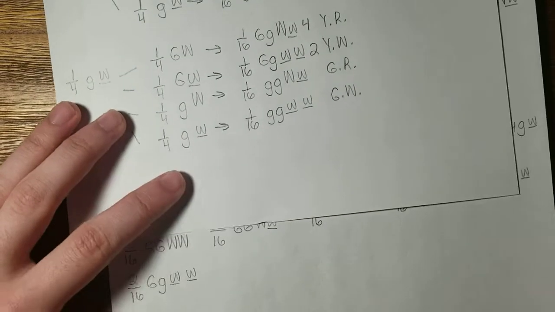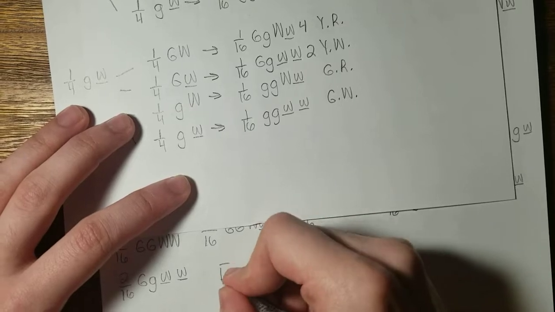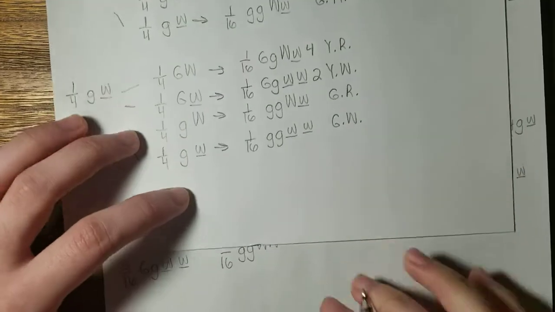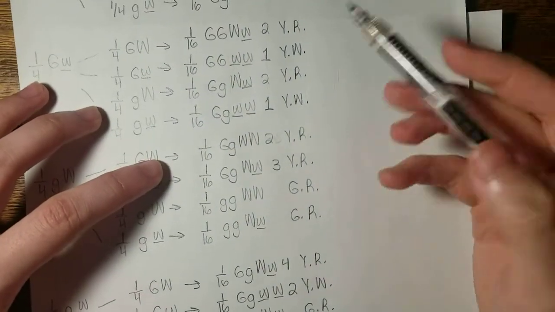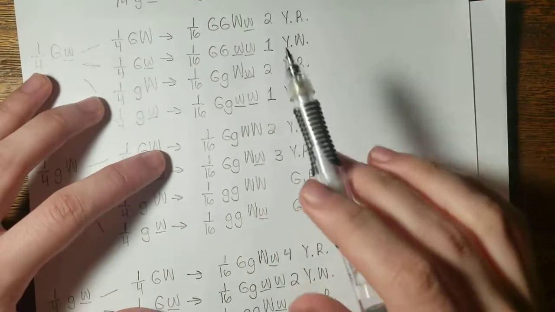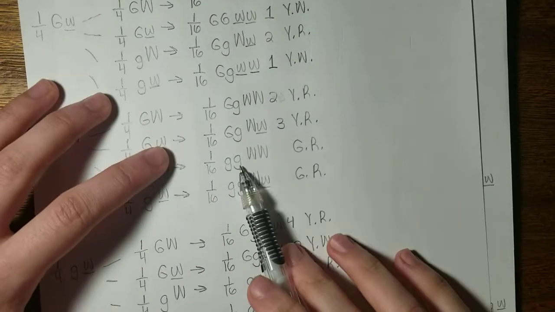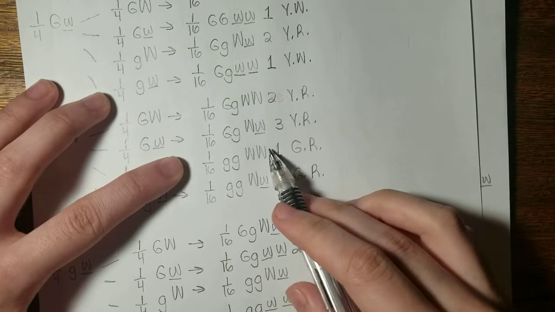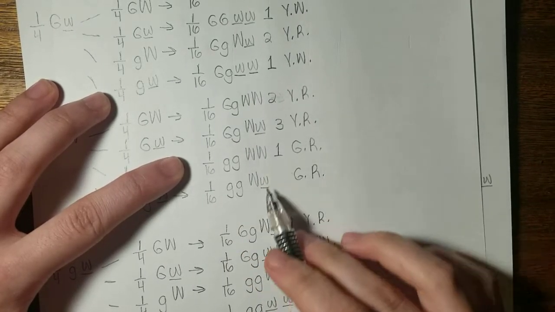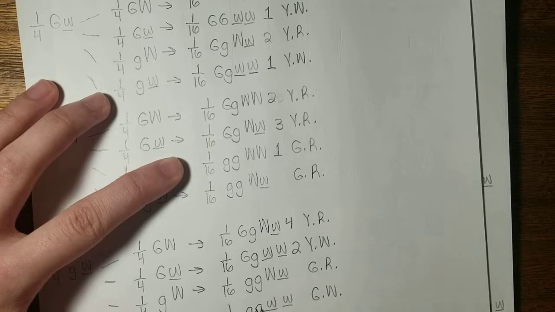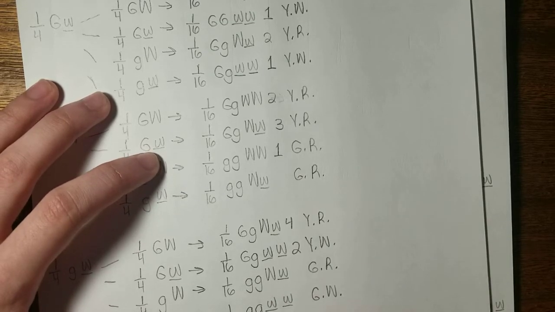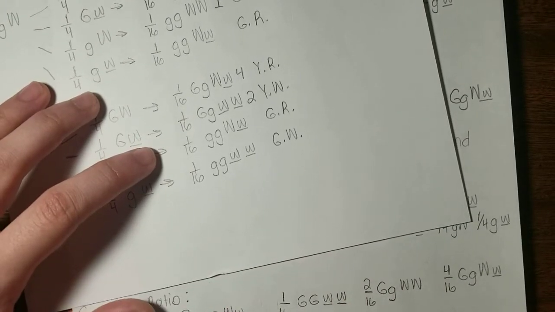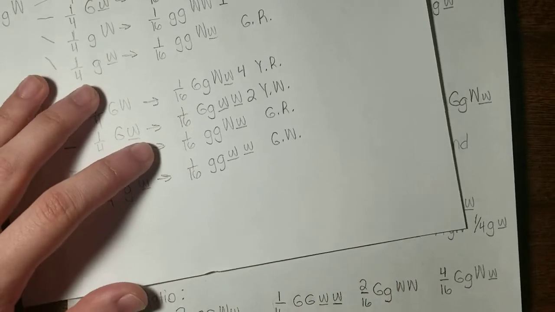Okay. Now the next one we're going to find is little G, big W, big W. So little G, big W, big W. So we have 1 right here. Little G, big W, big W. You only have one of those. 1/16, little g, big W, big W, sorry.